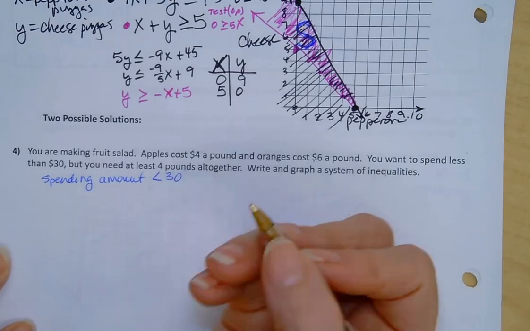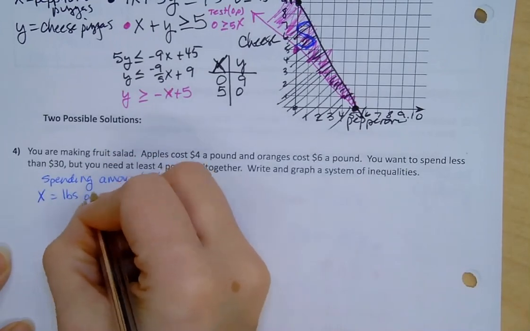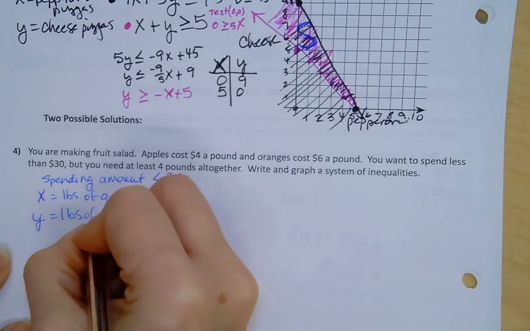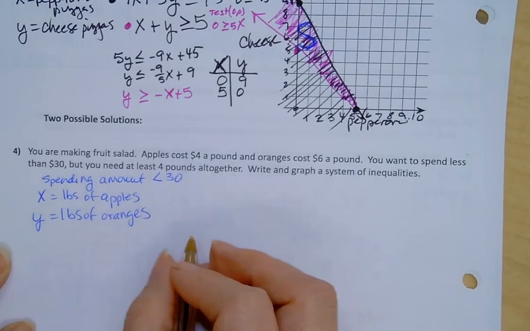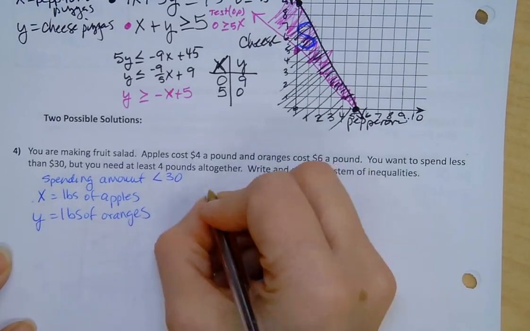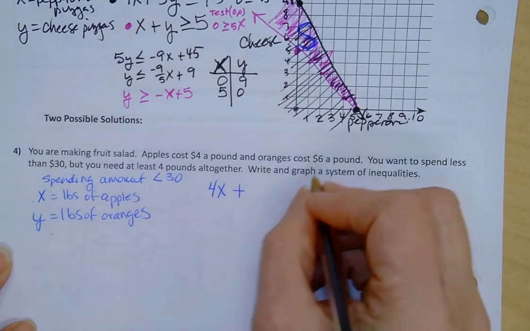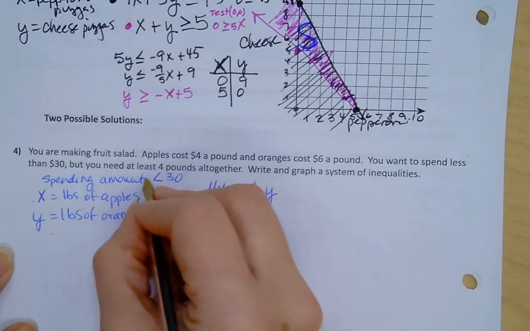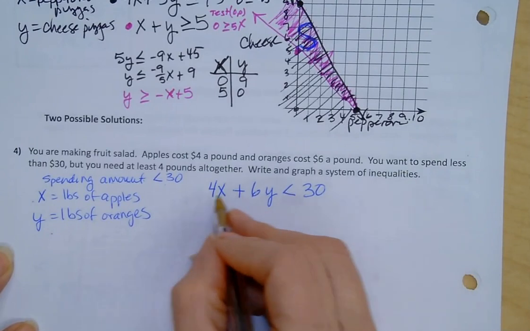All right, so now I have to decide. I'm going to say X is pounds of apples, and I'm going to say Y is pounds of oranges. So what else am I buying? Yes, oranges. All right, so I know some things about the money, right? I know apples are $4 a pound, so I'm going to say $4 times every pound of apples I buy, plus my oranges are $6 a pound, $6 times every pound of oranges I get. I know the amount of money I can spend has to be less than $30. So there's my money, right?